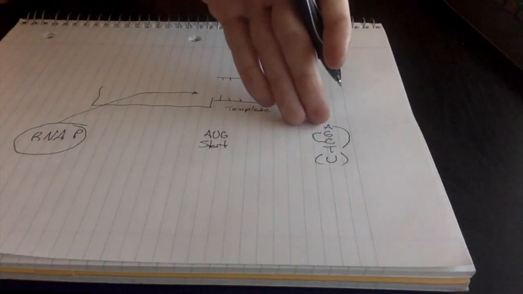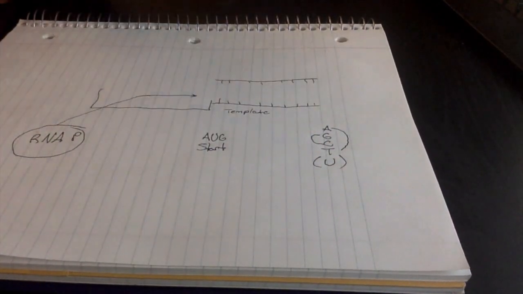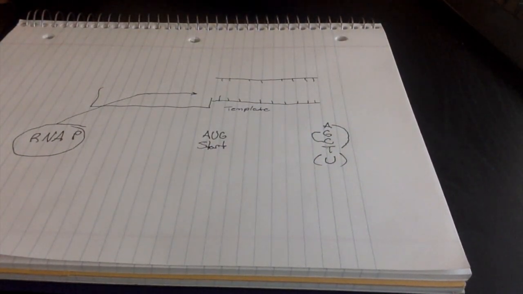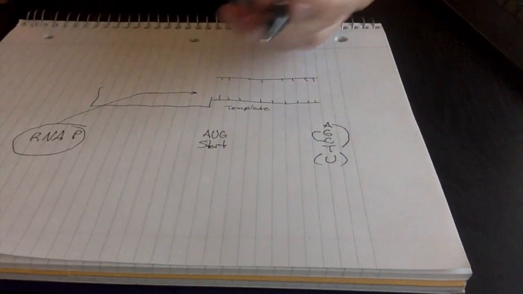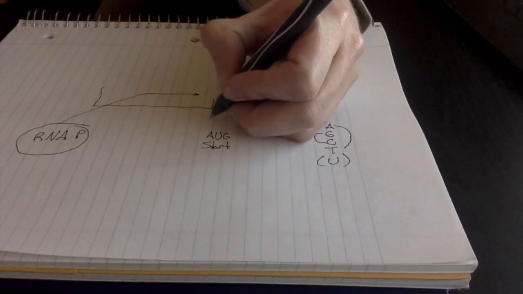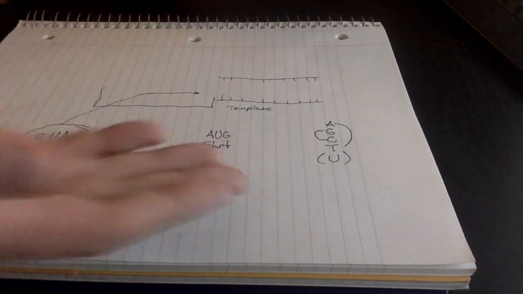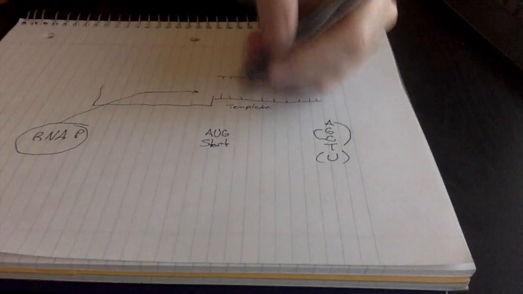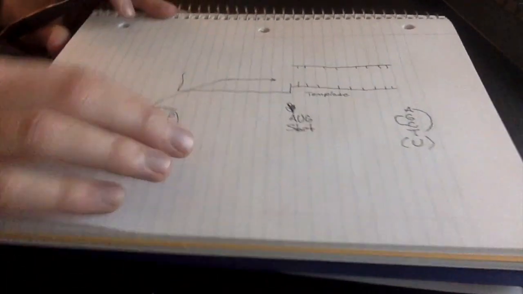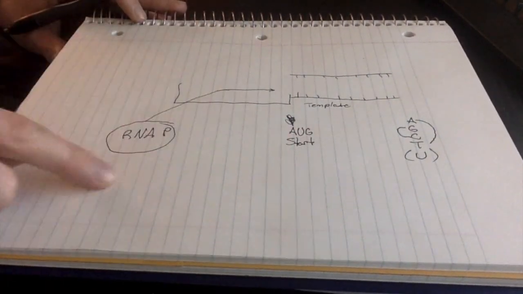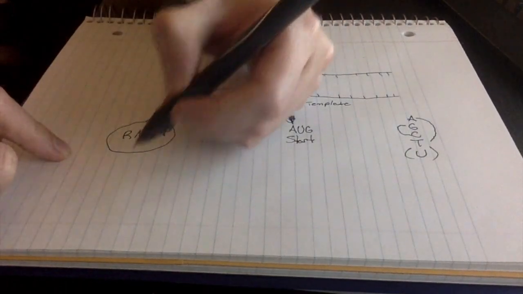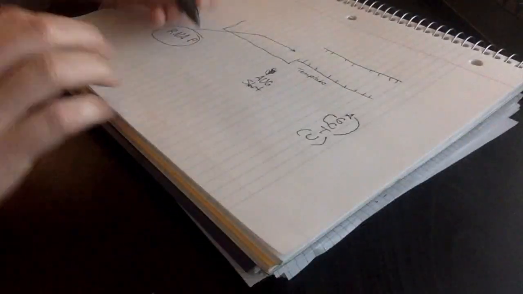So instead of having a T for the A in its complementary base pairing, it's going to be a U. So it would read out like this. So this start codon will actually be produced by the RNA polymerase into the messenger RNA form.